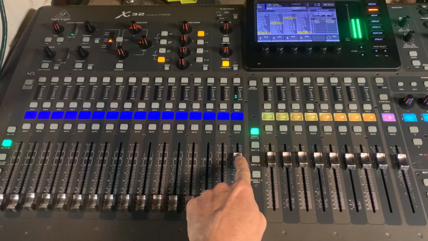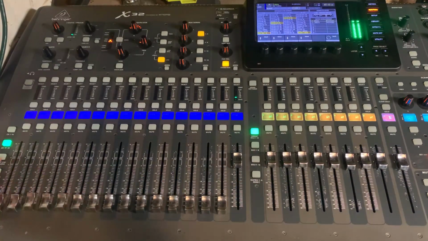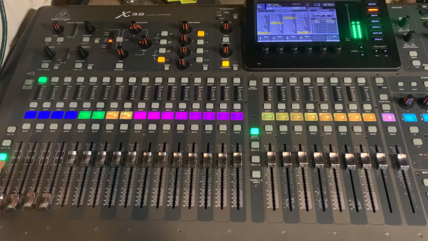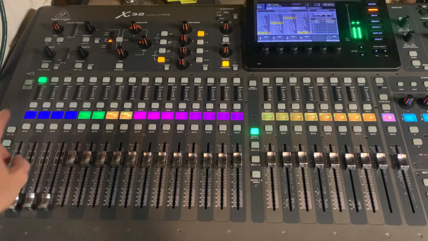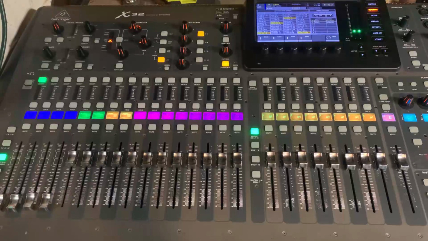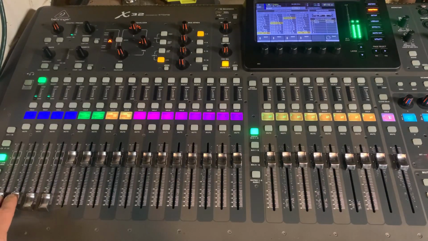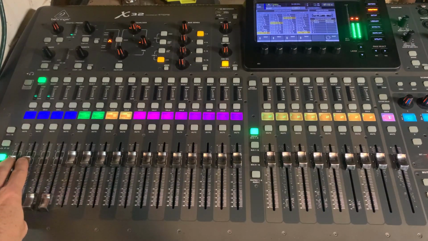Now this is my raw track here, but over on the auxiliary side, on the third layer, you can see some signal coming in on 1 and 2. And that signal is going to be a reverb sound. So if I bring these up, now what you're going to hear is that reverb sound coming in as well.